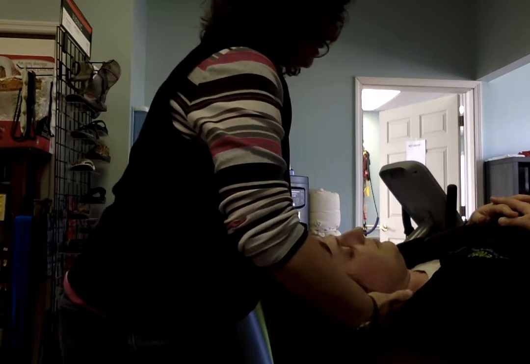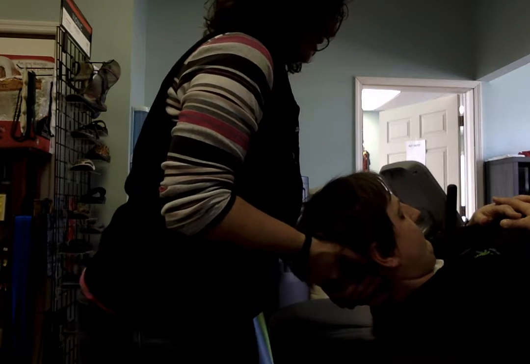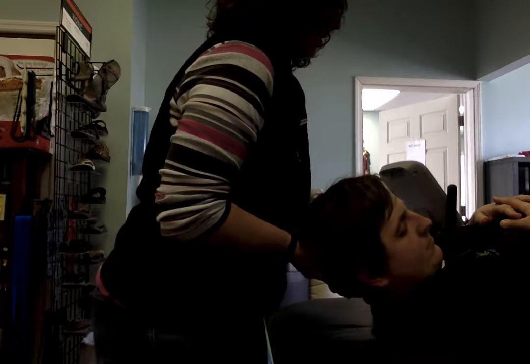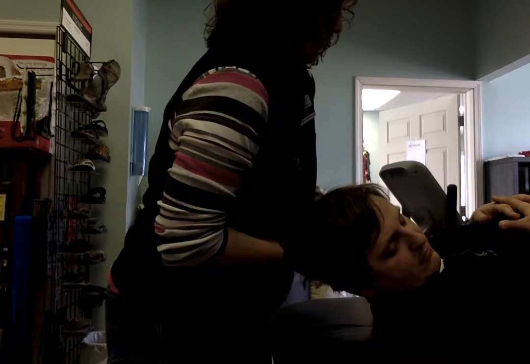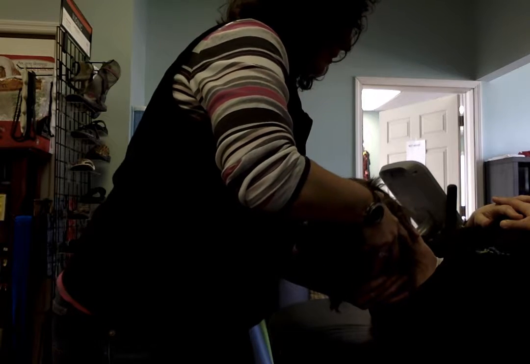So another way we can assess, again, that upper cervical area, we just gently flex the head up, and then we're just going to do a little rotation, see how well it's moving that way, and then see how well it's moving that way. And Nathan's actually pretty good here.